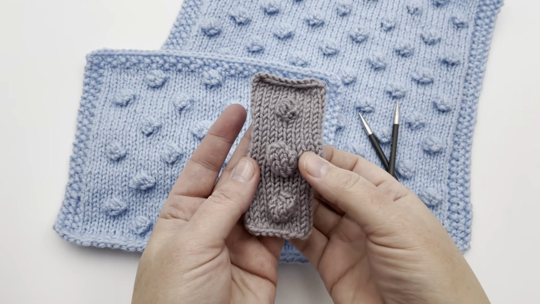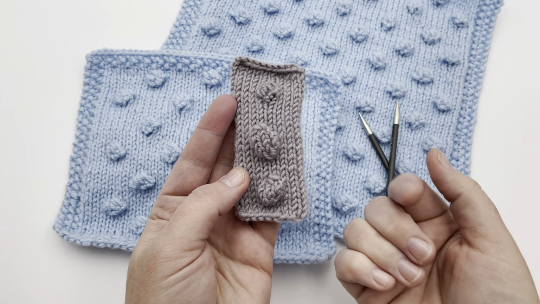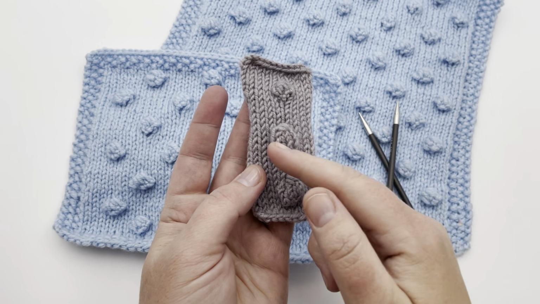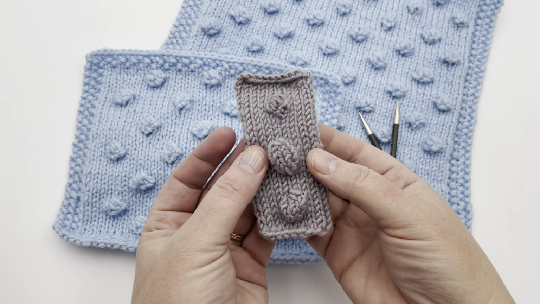So I'm here to show you 3 different ways. We'll go over different increases, different decreases, and also different widths in our stitch patterns.